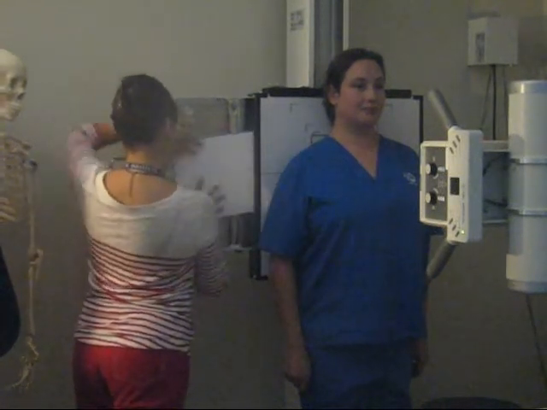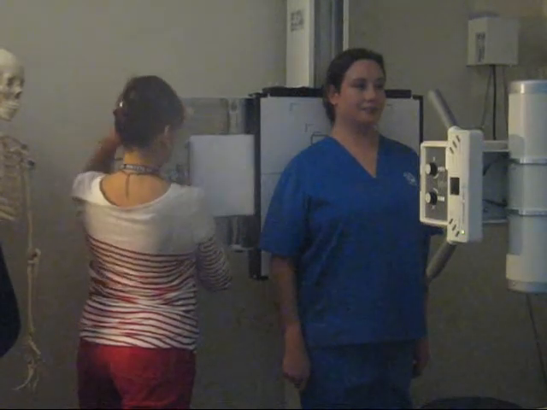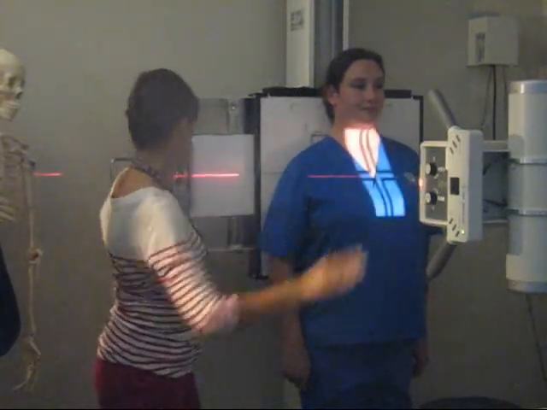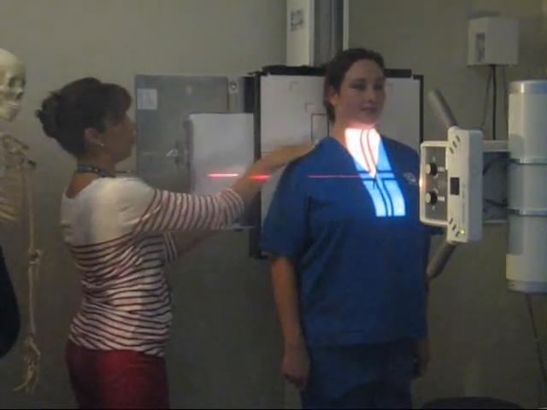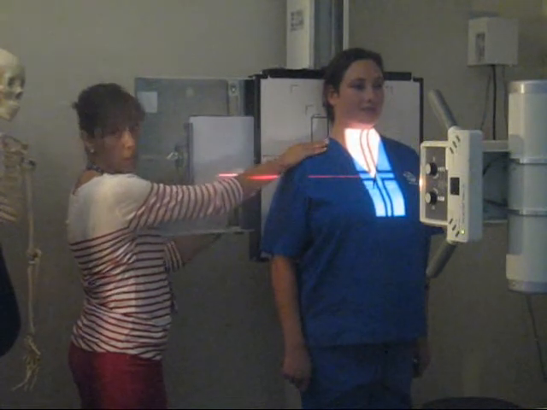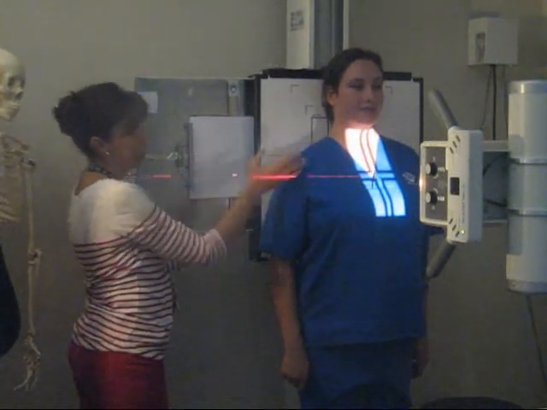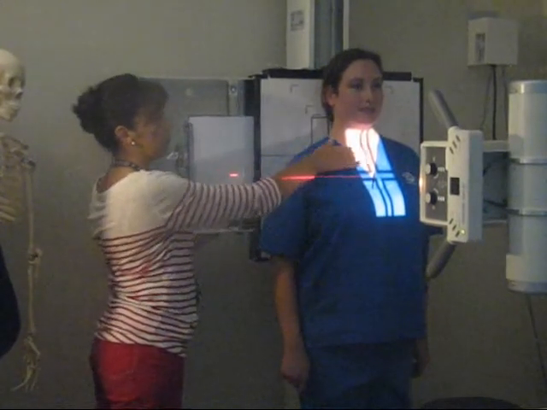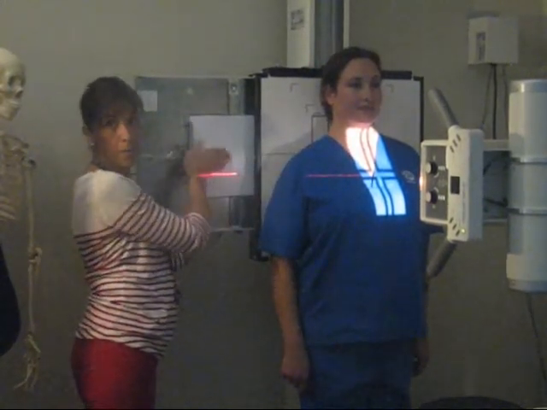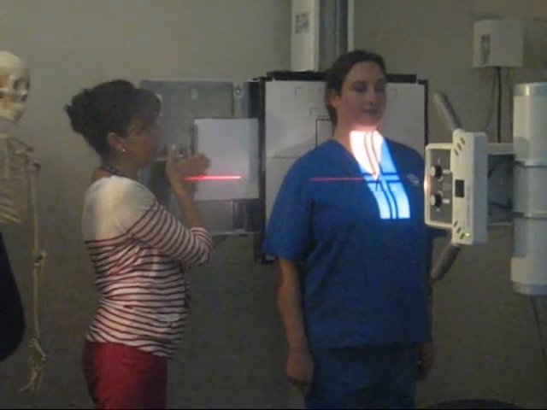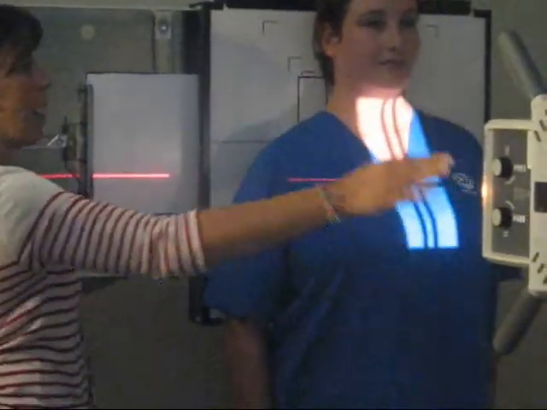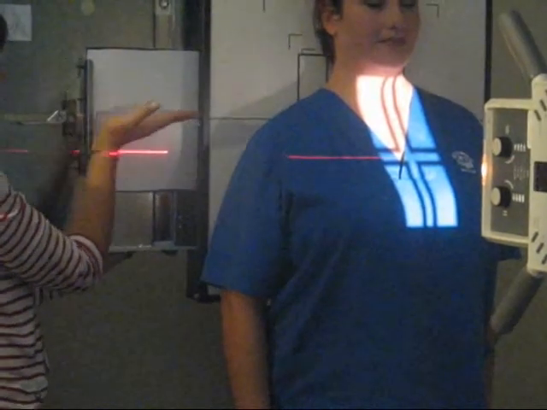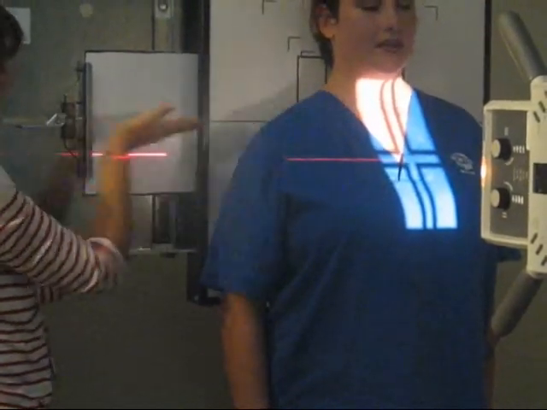Okay, so you're going to want to bring the top of the cassette about 2 inches above the shoulder. Okay? In this case, you want the clavicle as close as possible to the middle of the cassette, and since the clavicle is a long, thin, lengthwise or crosswise bone, you about want the middle ray across it.